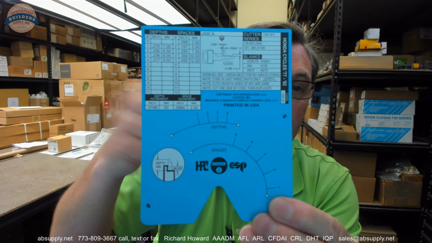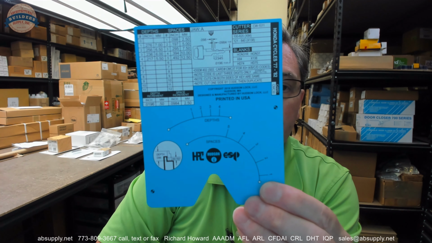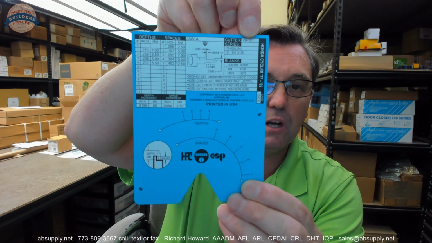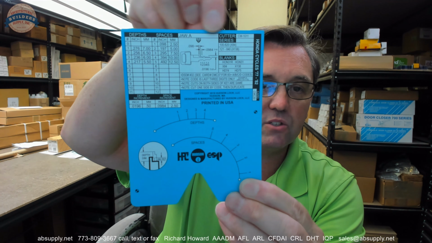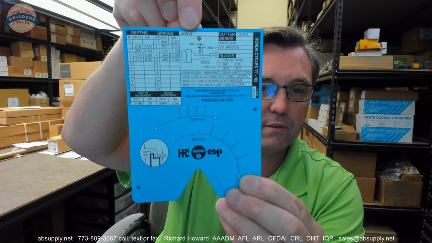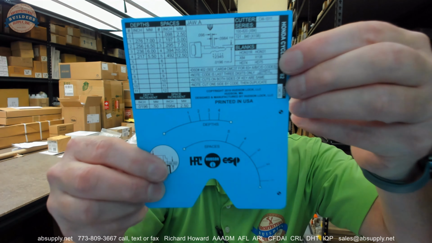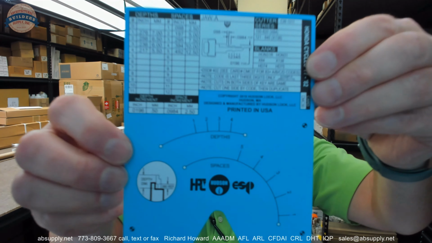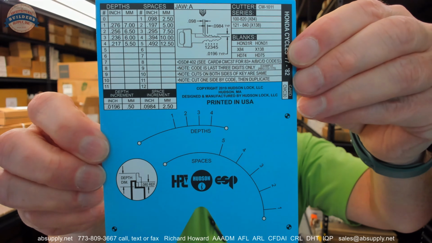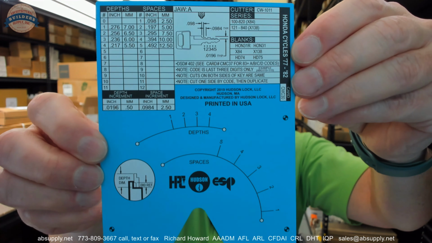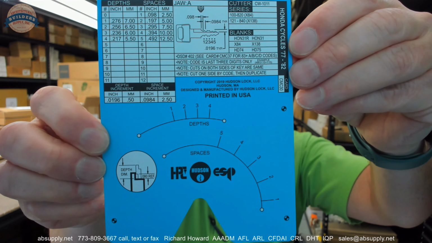What may not everybody know that uses the machine is the cutter wheel that you're to use is a CW1011 when cutting these, and you use jaw A. Very handy. But they have more information on here. What blanks you'll use, I'm sorry, I want to get the camera to focus on this. Here we go. The blanks that you're going to use are listed there as well. Kaba Ilco codes are there.